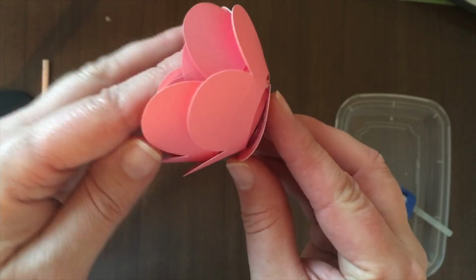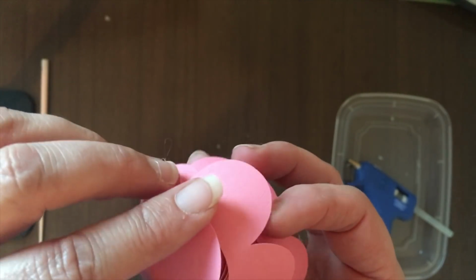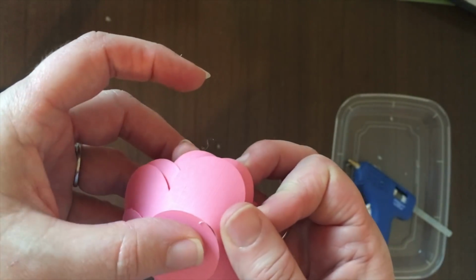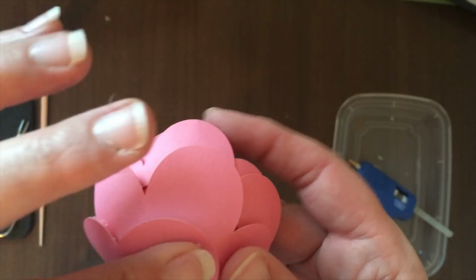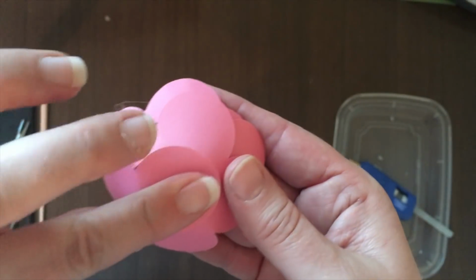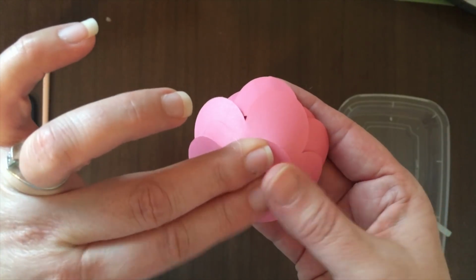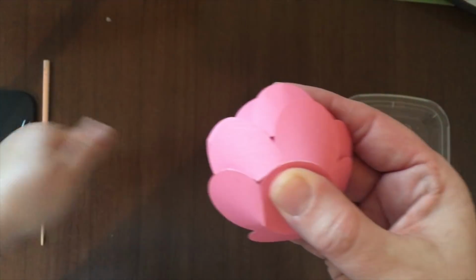And then get in there. And again, remember, this is hot. So get in there and push it down. And I try to grab it and push it down like that without burning myself.